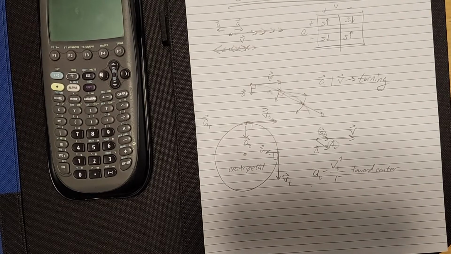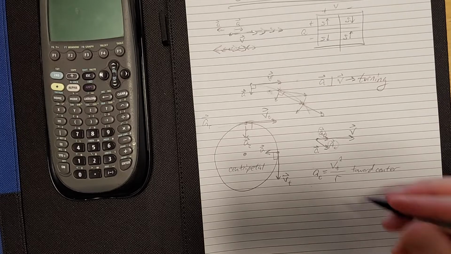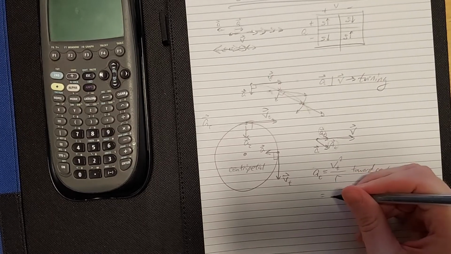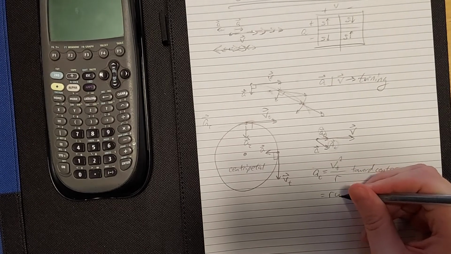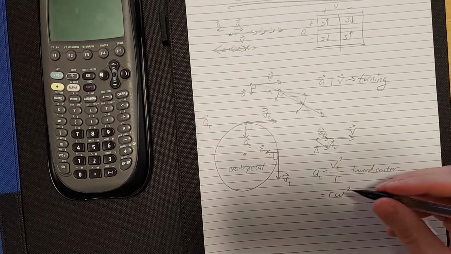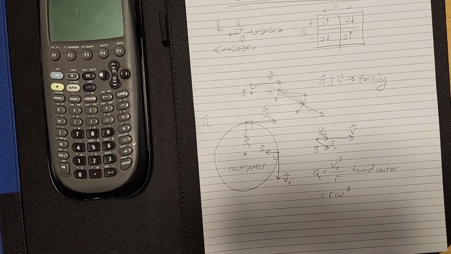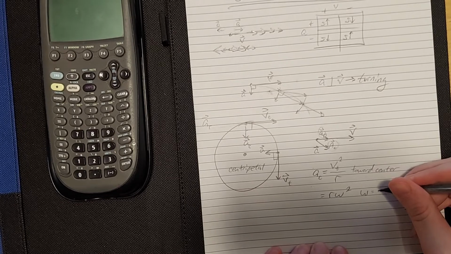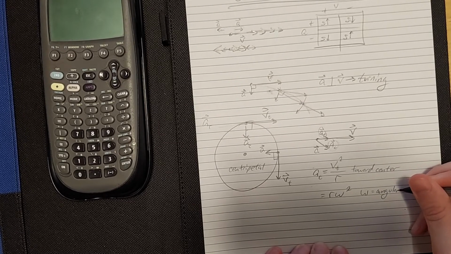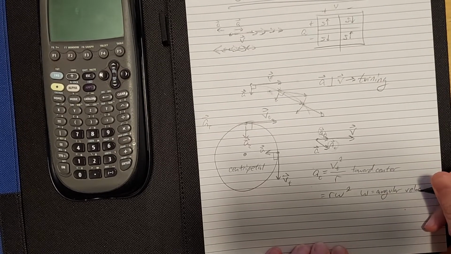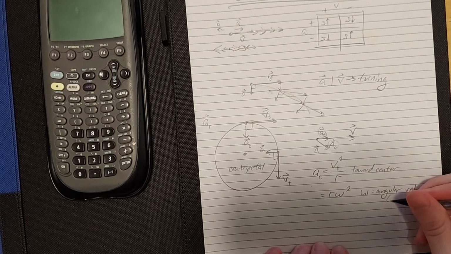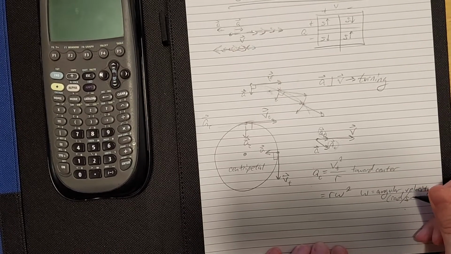Do we want to go into angular velocity? Yeah, we'll talk about angular velocity. It's also equal to r omega squared. So omega is what's called angular velocity. It is in radians per second.